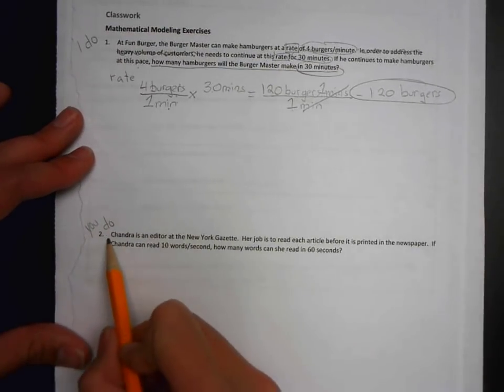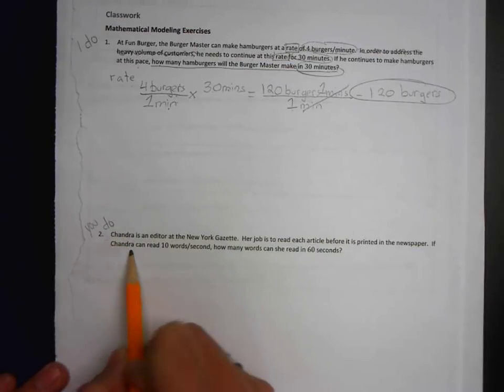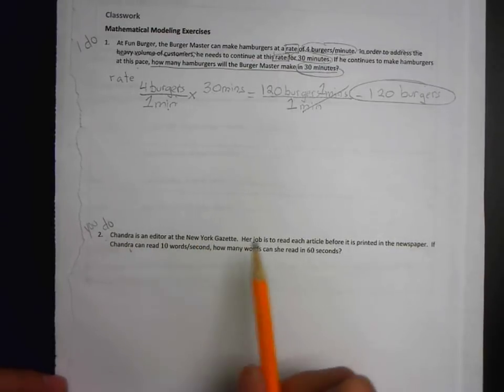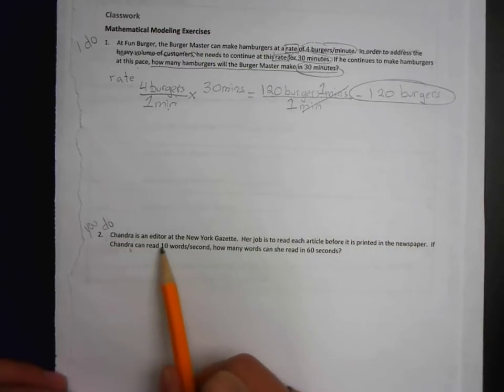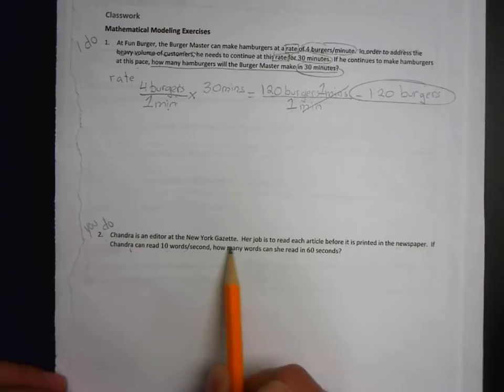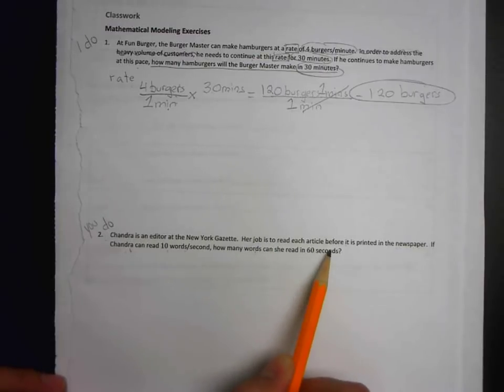For number 2, this is going to be the one where you do. So I'm going to read the problem, and I suggest you pause the video to try as much of it as you can on your own before I go over it. So Chandra is an editor at the New York Gazette. Her job is to read each article before it is printed in the newspaper. If Chandra can read 10 words per second, how many words can she read in 60 seconds?